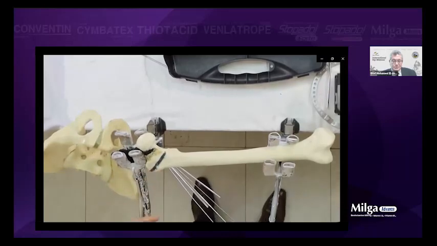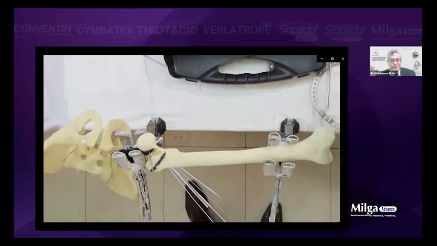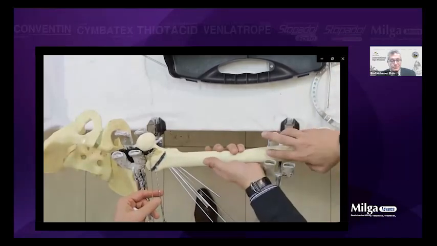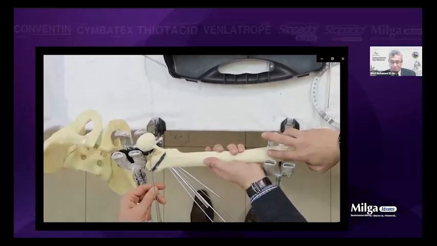How to apply the half pin in that direction? First, you introduce a wire in front of the bone, as you feel it, just in front of the bone, under the image intensifier. And now it's in front of the bone. We leave it just like this. Give me now the drill bit. We go the same direction as the drill bit, through the middle of the trochanter, like this one.